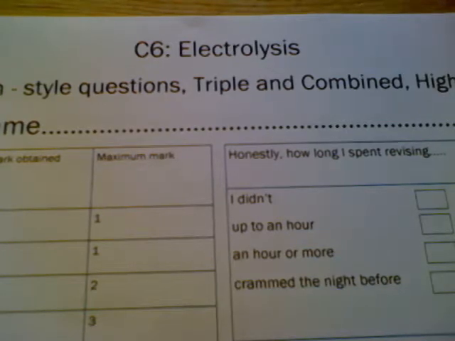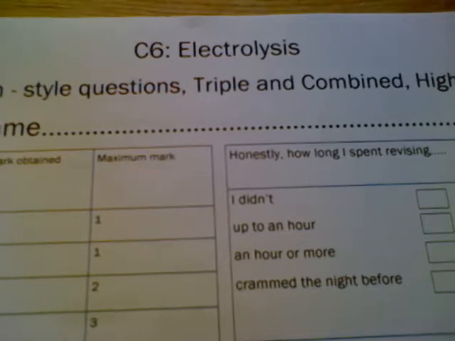Okay, C6 electrolysis test feedback. Use this information to mark your test, add some notes, correct things you may have got wrong. Hopefully this will explain some of the things you may have found difficult.